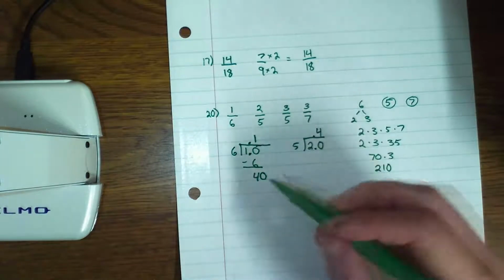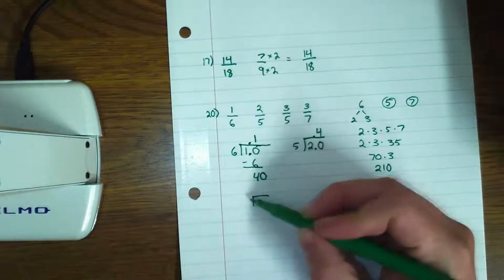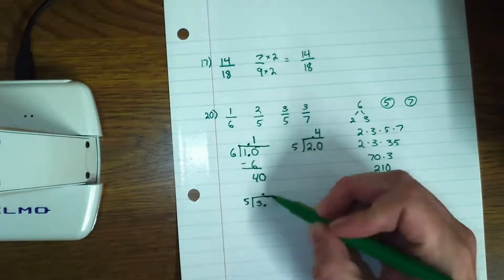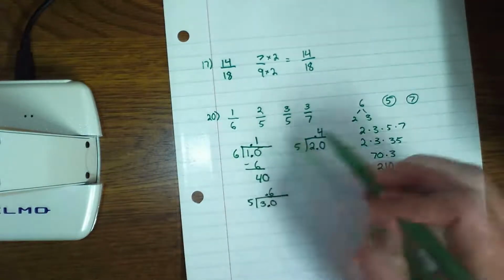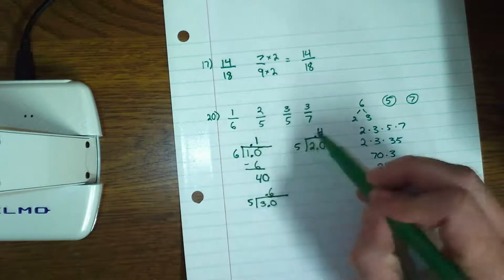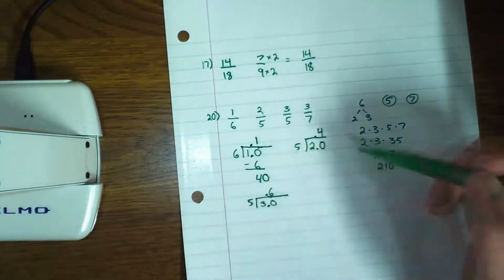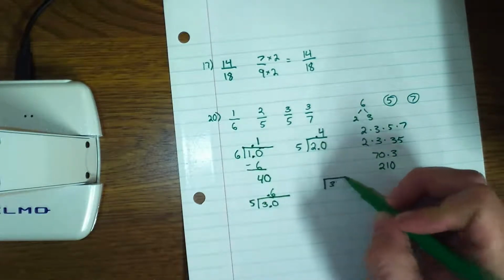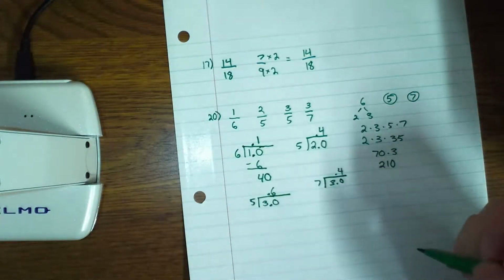So I'm going to stop there, and I'm going to say 3 divided by 5. And 5 goes into, we're going to add our decimal, 5 goes into 30 6 times. Well, look, our first place value, the tenths, is our first place value for all these numbers, and they're all different. So that's very helpful. And then I could do 3 divided by 7. And 7 goes into 30 4 times.